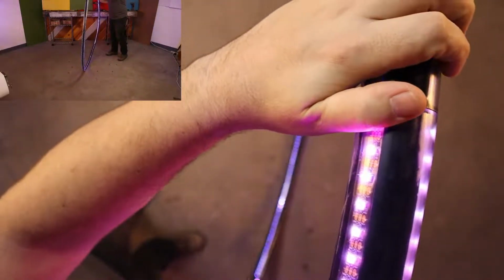So we got the wheel twisted like a potato chip right now, and it's still lighting up nicely. That's kind of cool. So let me pull this section out.